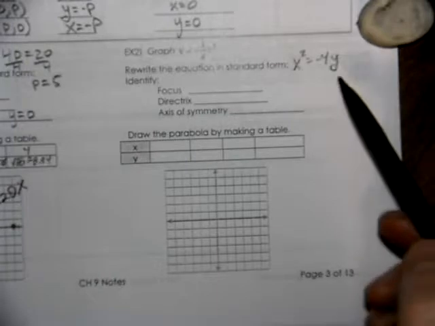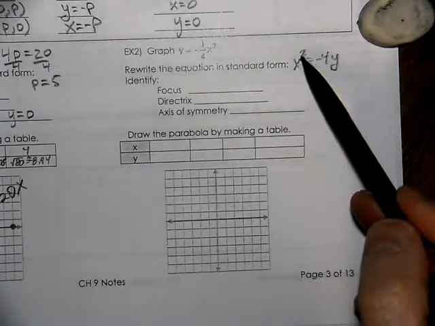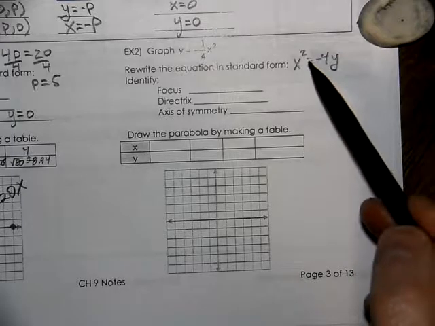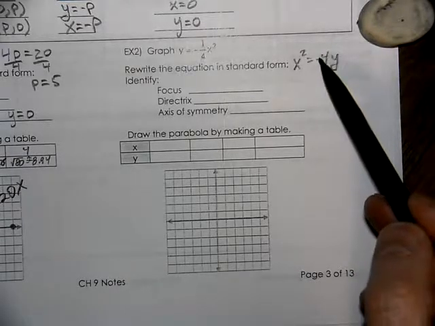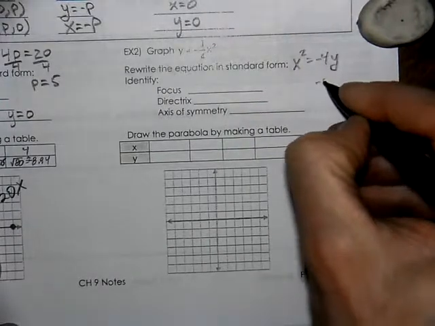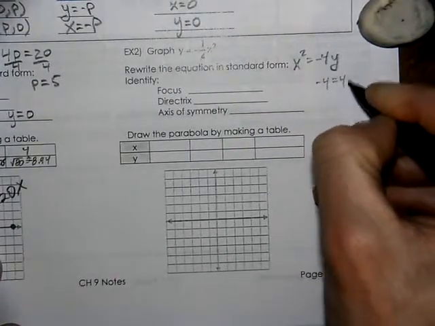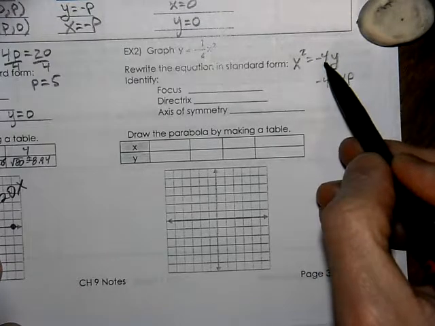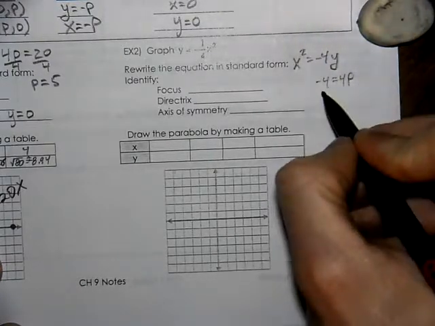So now we know our equation is going to be opening up or down because it's x squared. It happens to be opening downwards because we have a -4p. To figure out our value of the p, we know that this -4 has to equal the 4p of the equation.